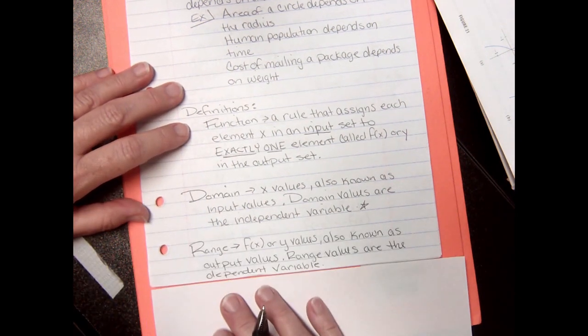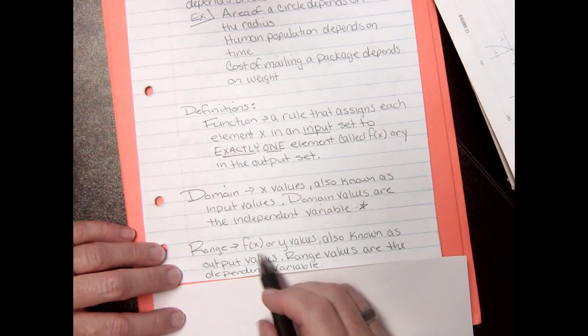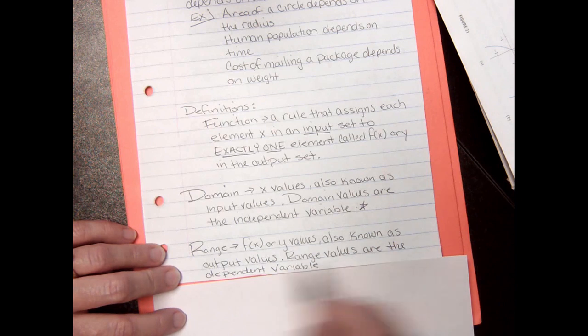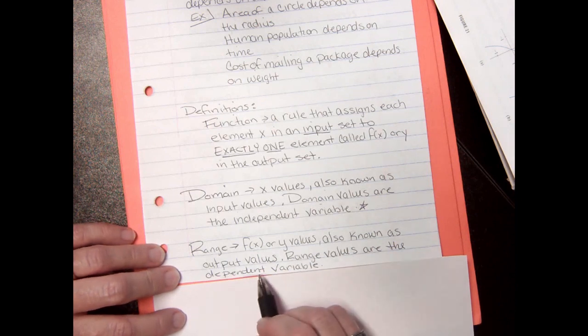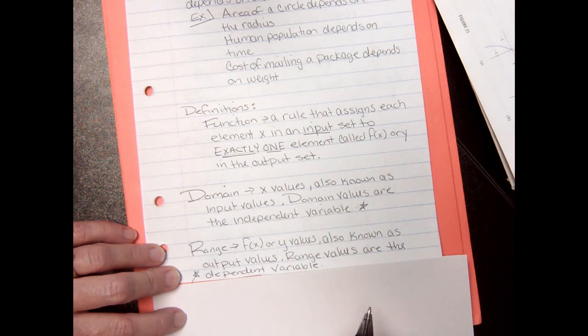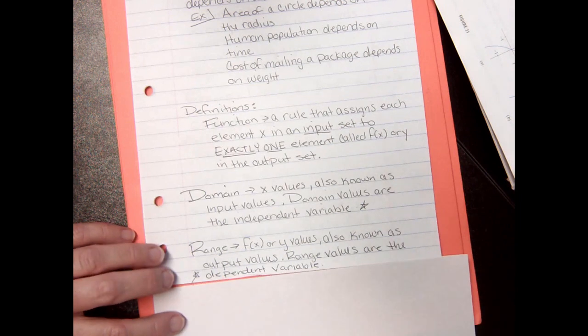Now, your range, usually your f of X or your Y values, also known as your output values. Range values are dependent variables because they depend on the independent variable, which is the domain. So 3 really important definitions here.